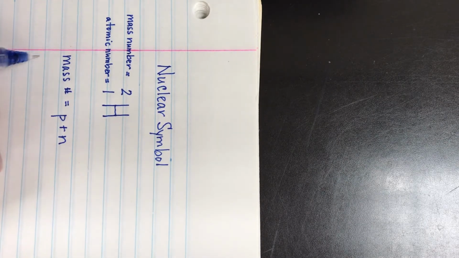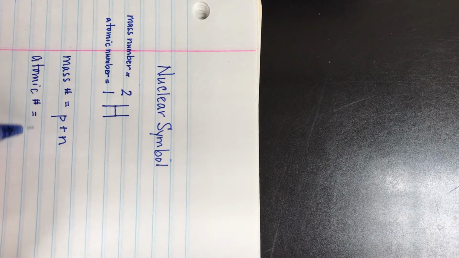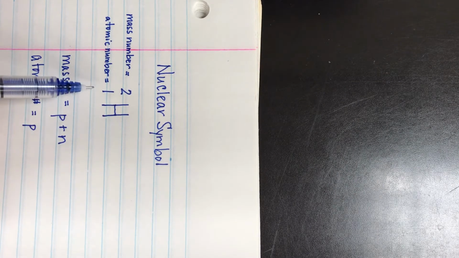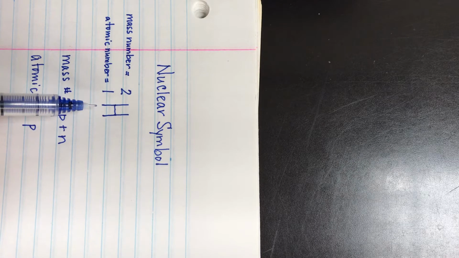The bottom number is the atomic number. And the atomic number is just the amount of protons in that particular element. So we have hydrogen, which has 1 proton, and hydrogen is the first element on the periodic table. So when you look at the periodic table, the top number in the box is the atomic number, and that's how many protons one atom of that element has in its nucleus.